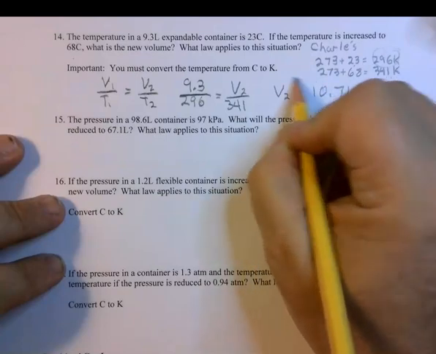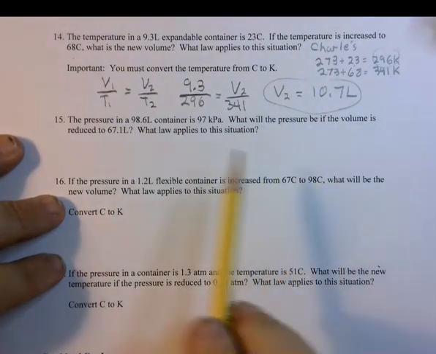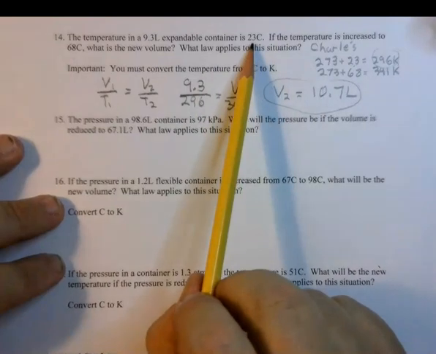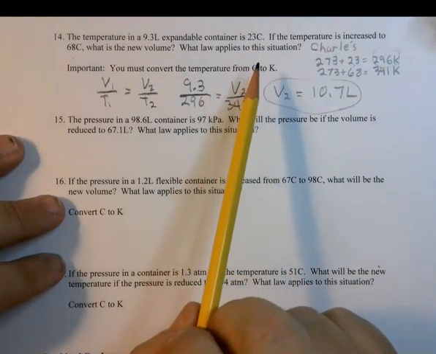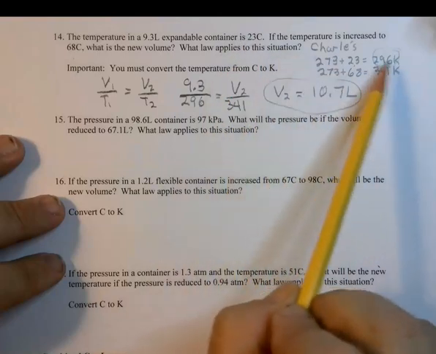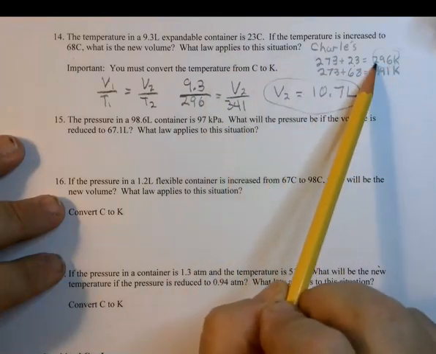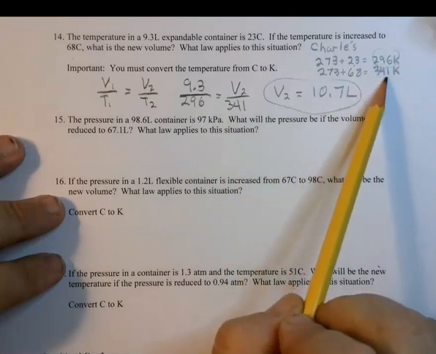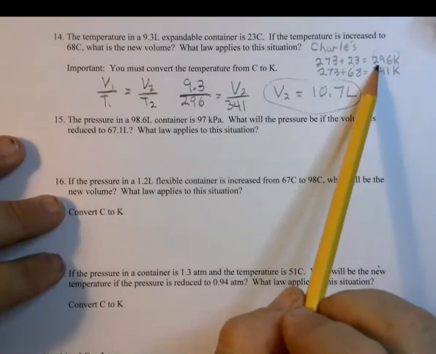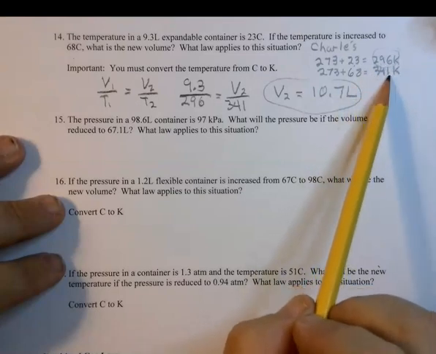liters. Again, let's intuitively think about this. We increased our temperature by about 10 to 15%, probably closer to 15%, going from here to here.